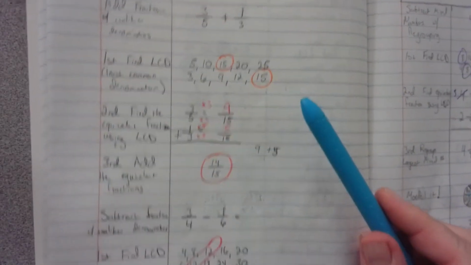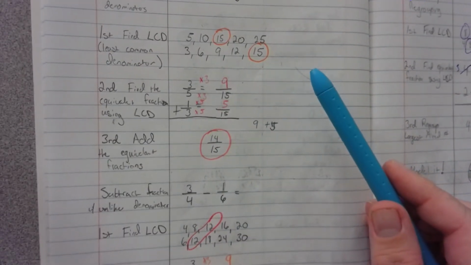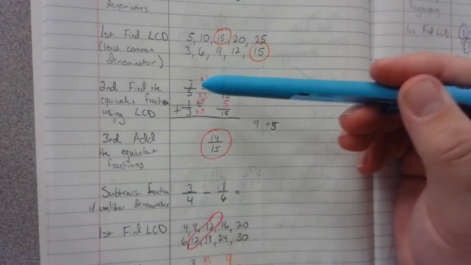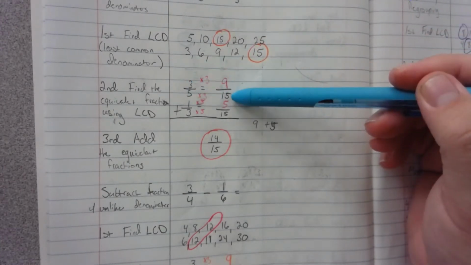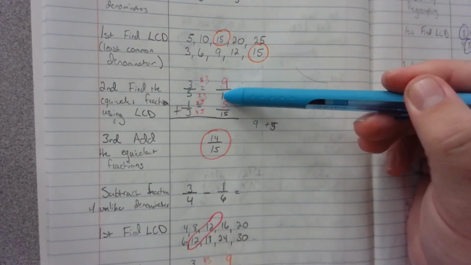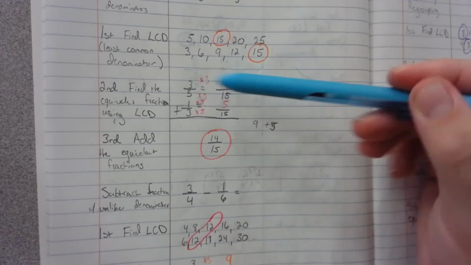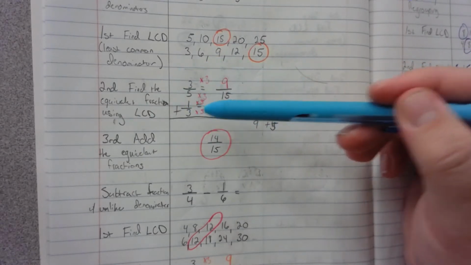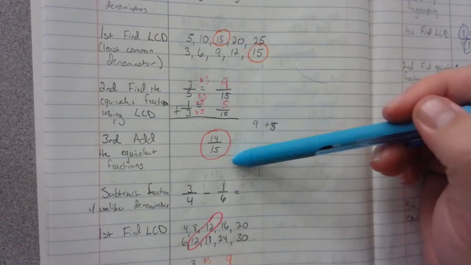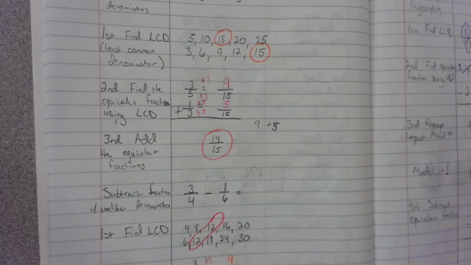My second step is to find the equivalent fraction using the least common denominator. The way I'm going to do that is 3/5 equals how many 15s? Well, 5 times 3 is 15, so I do 3 times 3, and that's 9. Same thing for 1/3. 3 times 5 is 15, so 1 times 5. Then finally I add them together.